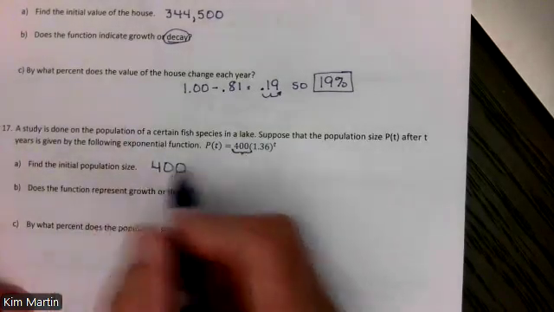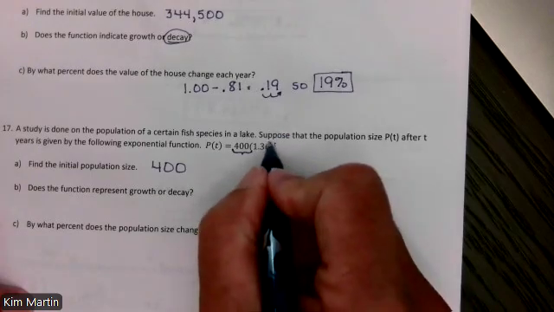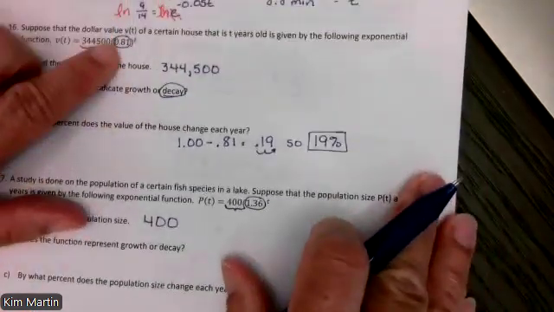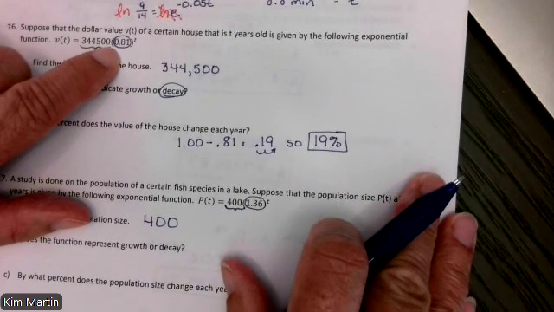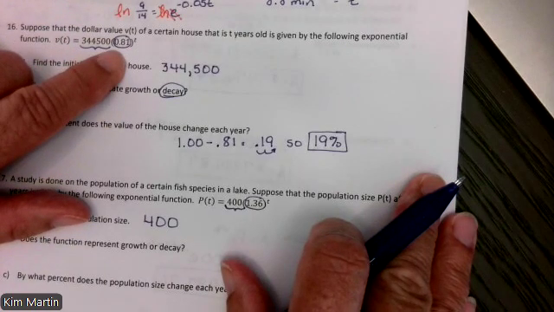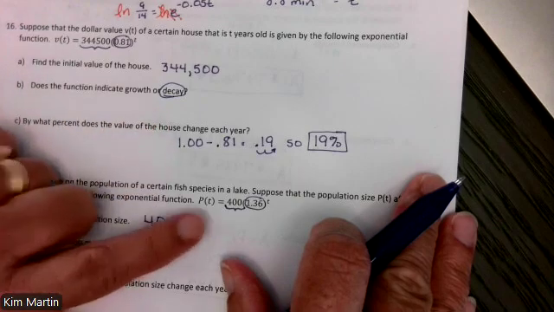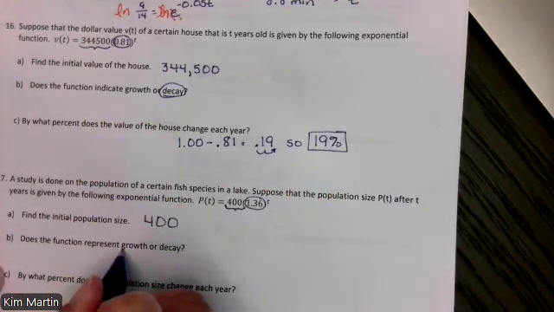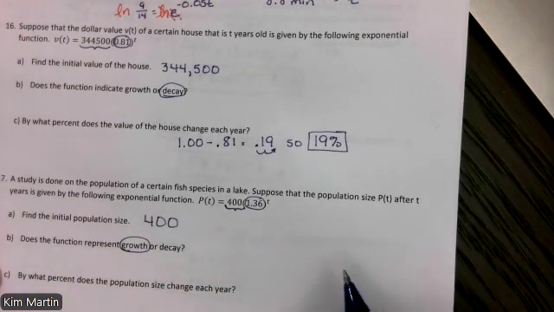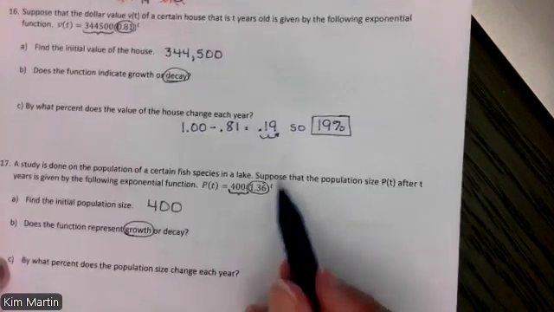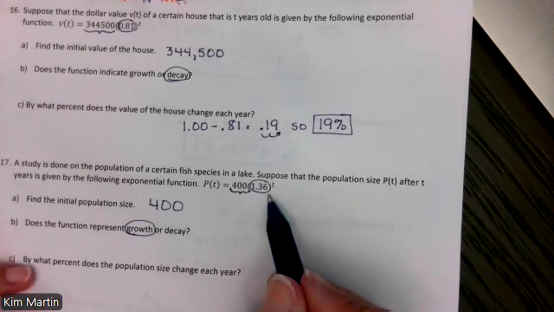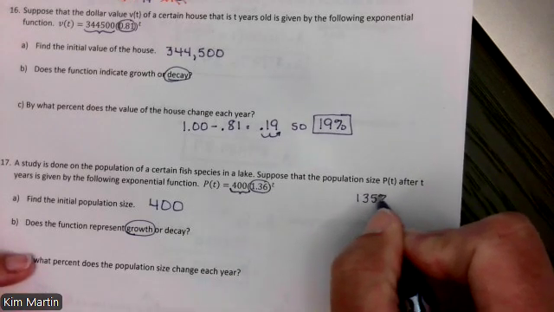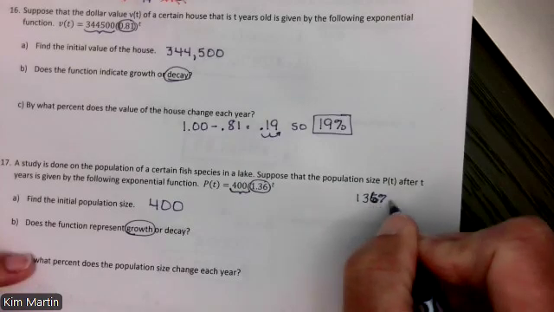All right, does it represent a growth or a decay? That comes from this right here. Just like up here, if it's smaller than 1, okay, then it's a decay, but this is greater than 1 because it's greater than 100%. It's a growth, all right? So again, you can change this to a percent right now, and that's 136%. Whoops, not 35, okay?